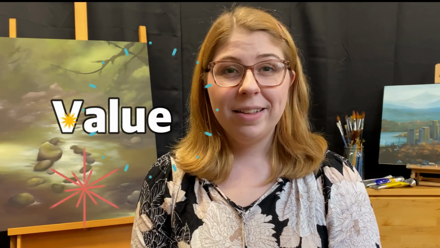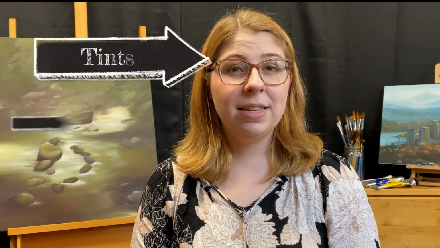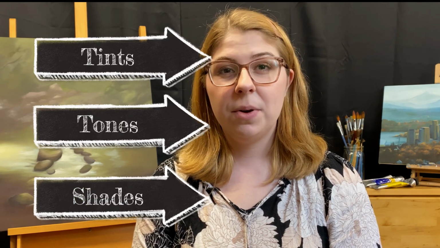So now you know what value is and how to create tints, tones, and shades with a hue to change its value and saturation. Now, of course, it can be really challenging as a beginning artist to figure out whether or not your contrast is right, your saturation is working, is the picture even balanced? All of those very confusing questions. So I have a tip for you.